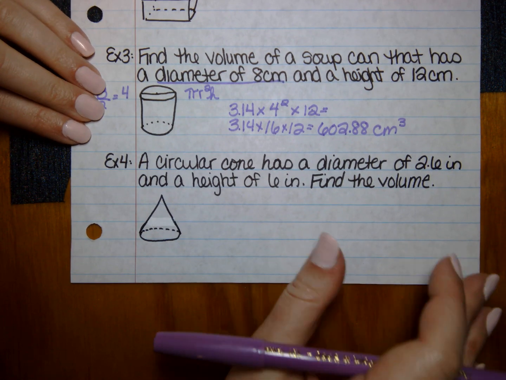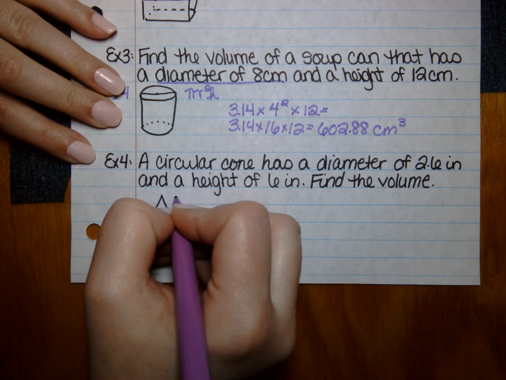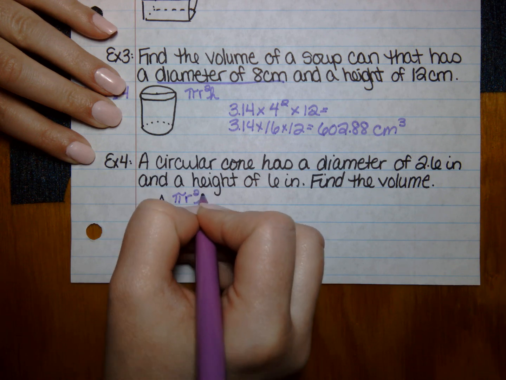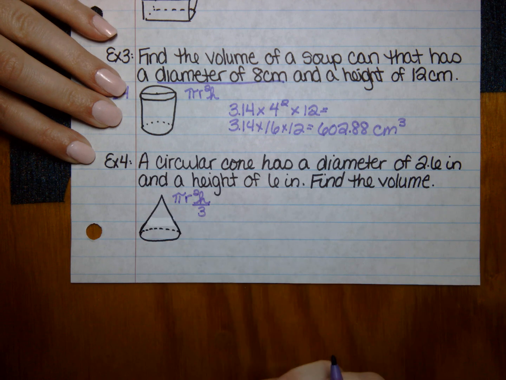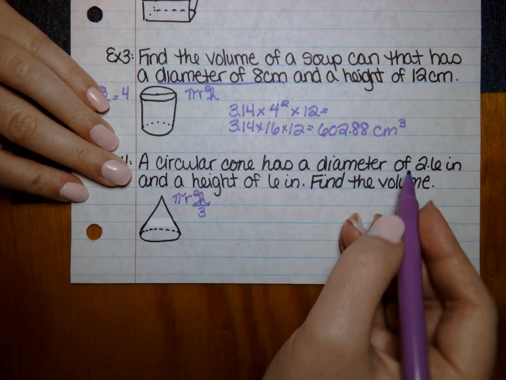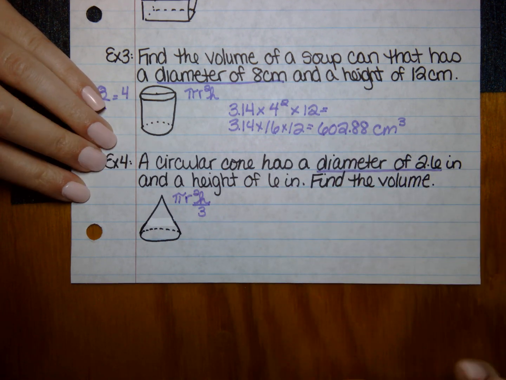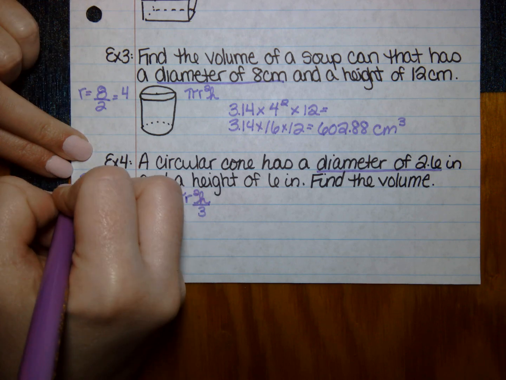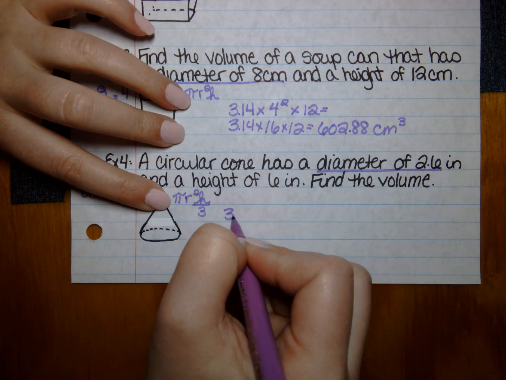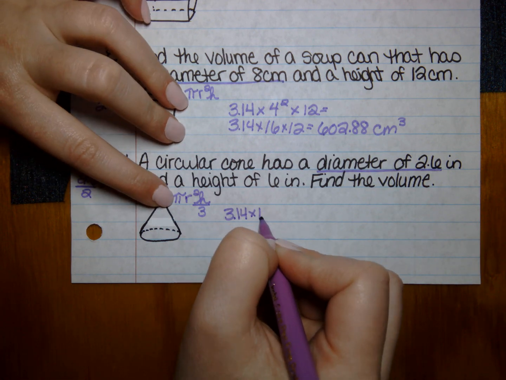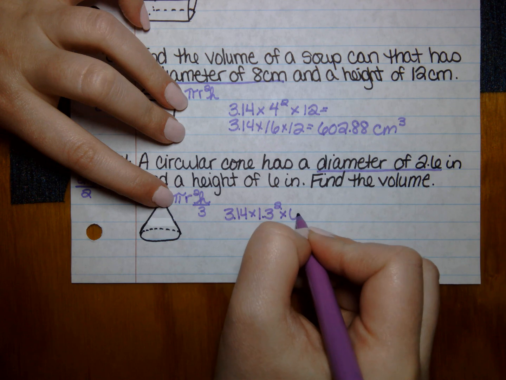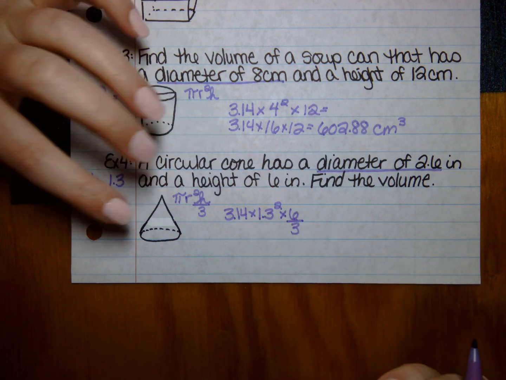For example 4, the equation for a cone is pi radius squared height divided by 3. So when I plug this all in, again I need to find my radius because it says the diameter is 2.6. So if I have 2.6 and I divide it by 2 to find half, I get 1.3. So when I plug everything in, I have 3.14 times 1.3 squared times my height is 6, and that's going to be divided by 3.